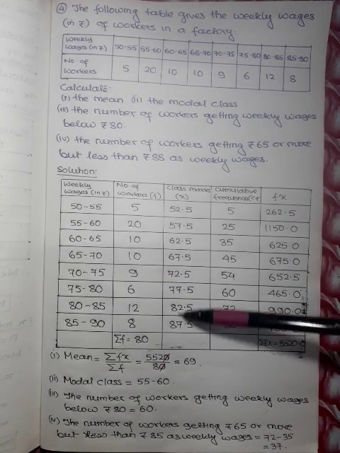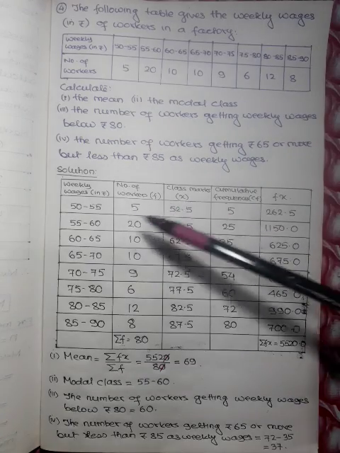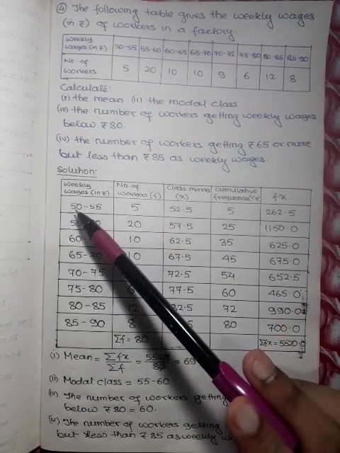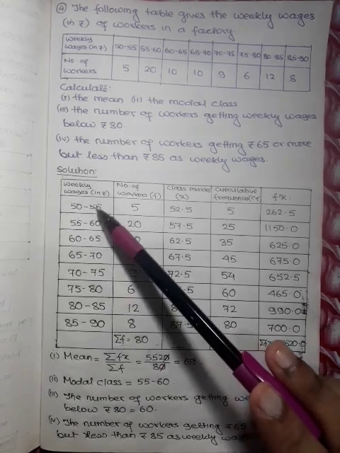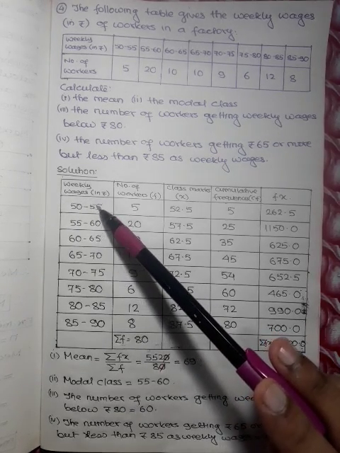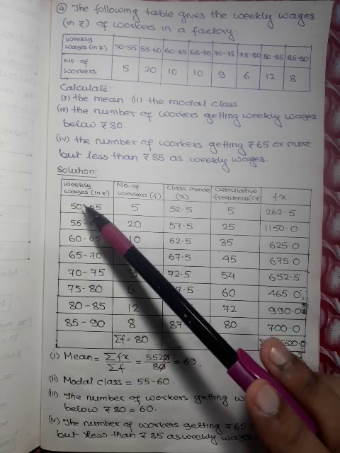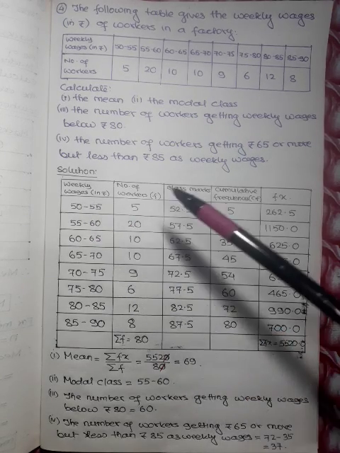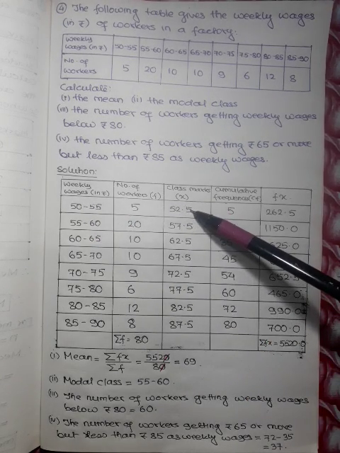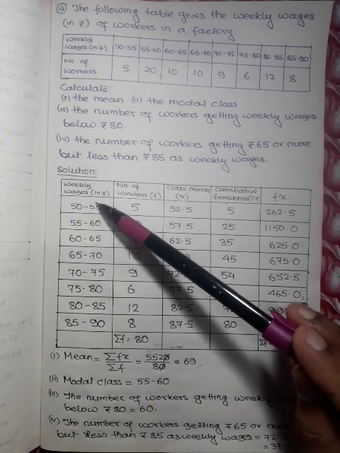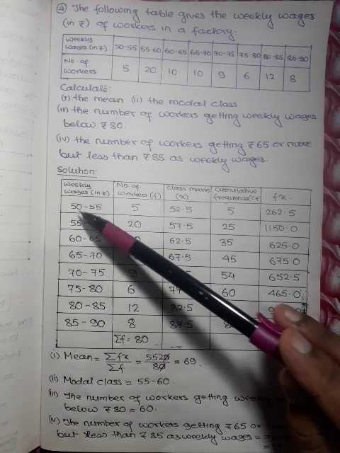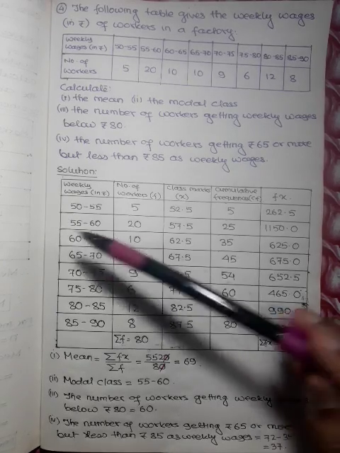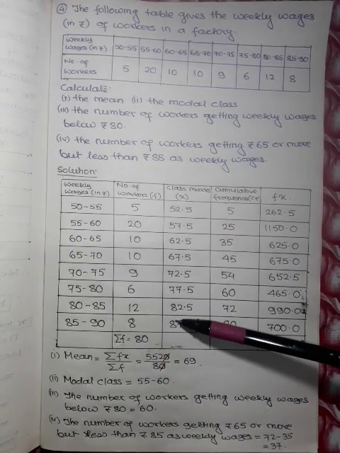Now to find class mark, as I have already explained, we can add the lower limit and the upper limit and divide this by 2. So 50 plus 55 will give you 105. 105 divided by 2 will be how much? It will be 52.5. Similarly, here you can see the difference is also the class width. You can see 55 minus 50 is equal to 5, 60 minus 55 is equal to 5. So you just keep on adding 5 here.